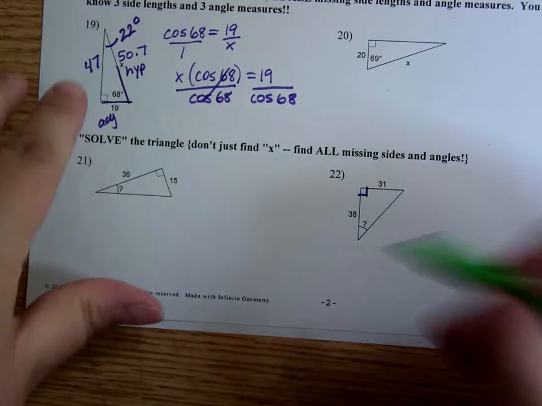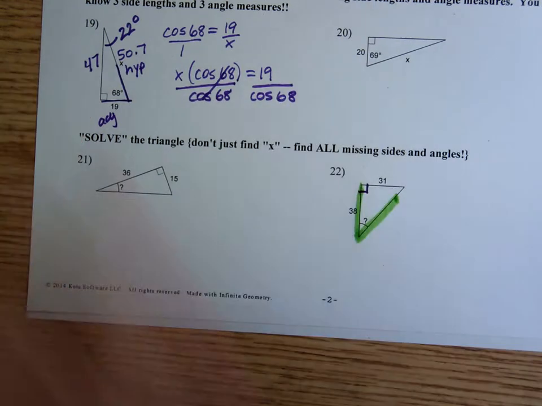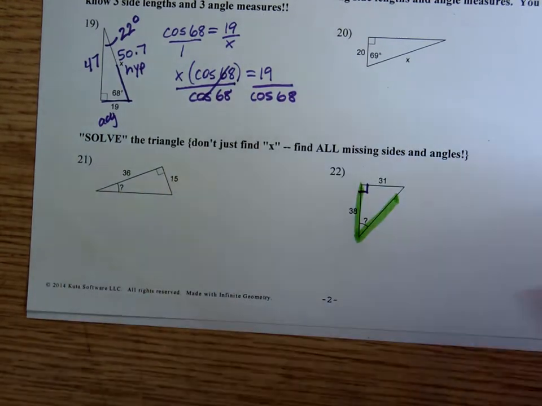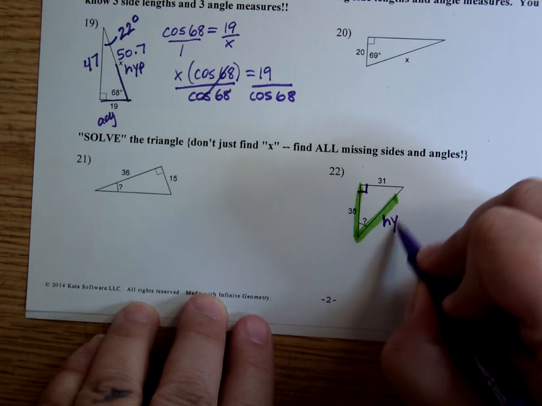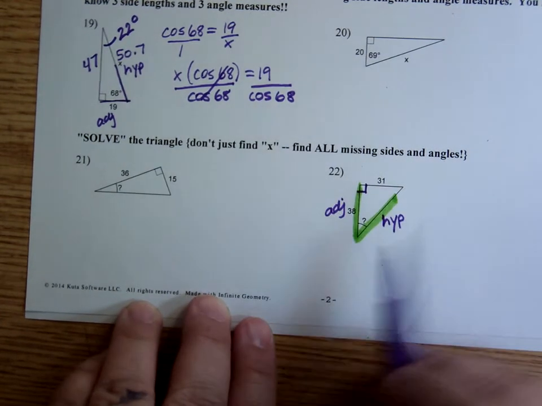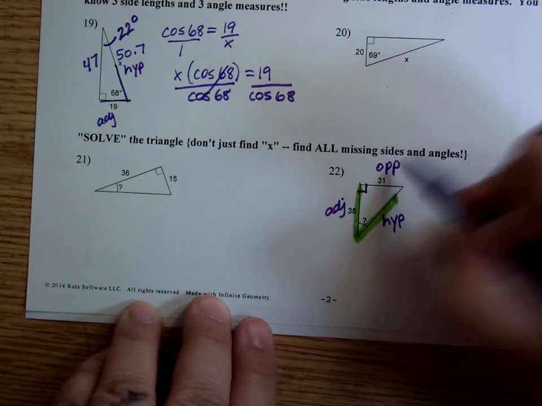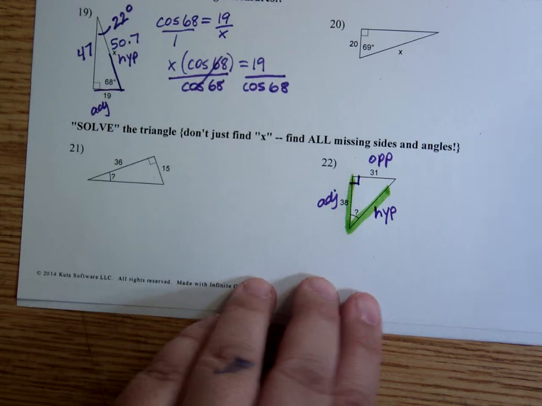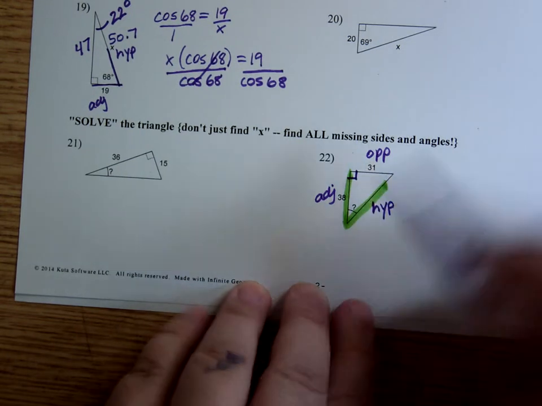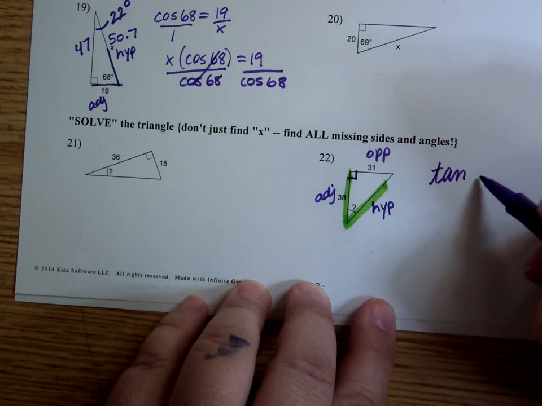I'm going to start with that angle that has a question mark. That angle has two sides. Here's the two sides. One of them is the hypotenuse. The other one is the adjacent. So now I know which side's hypotenuse and which side's adjacent, and this one right here is opposite. So I'm working with the opposite and the adjacent. That's the tangent. So tan of my angle, which I don't know, so I'm going to call it x.